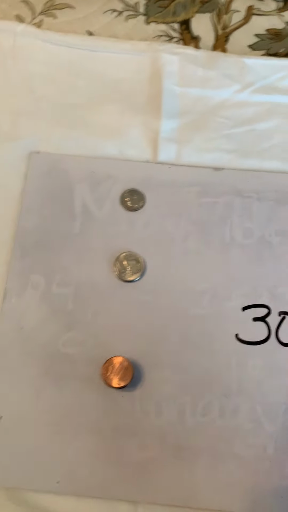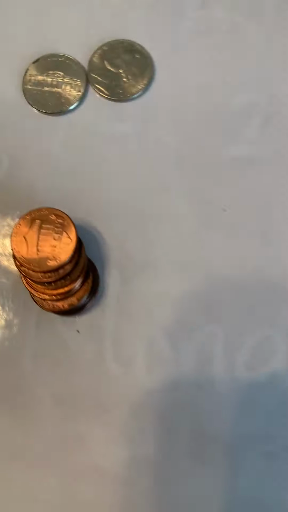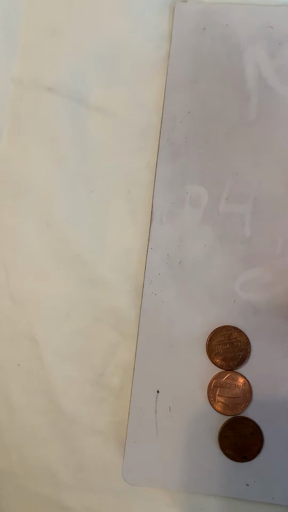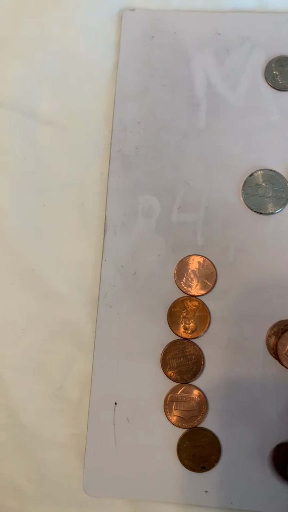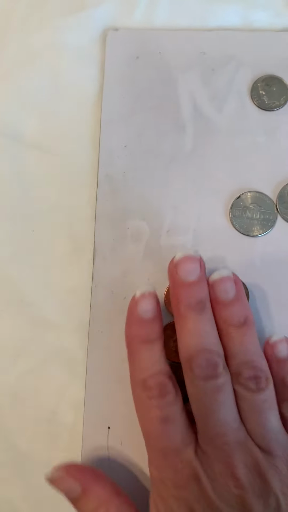All right, now we're going to unstack them, and count them unstacked. Let's see if I can make these pennies look all nice in a row again, like I just had them. Okay, perfect.